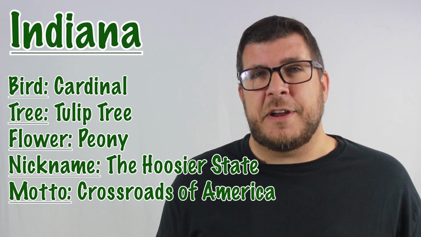The state bird is the cardinal, the state tree is the tulip tree, the state flower is the peony, the state nickname is the Hoosier State, and the state motto is the Crossroads of America.